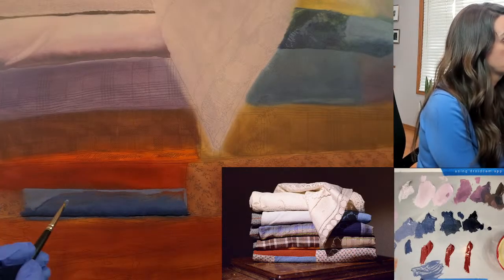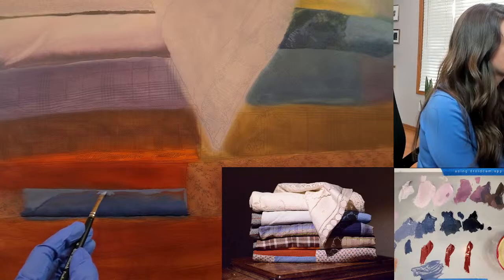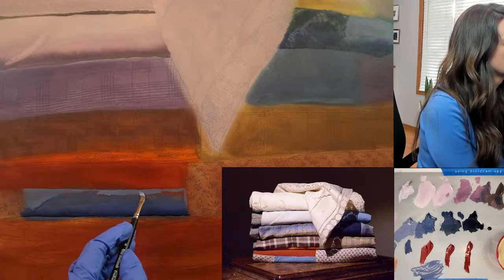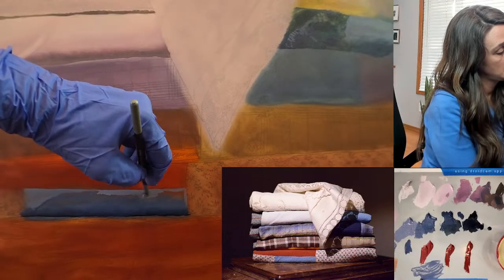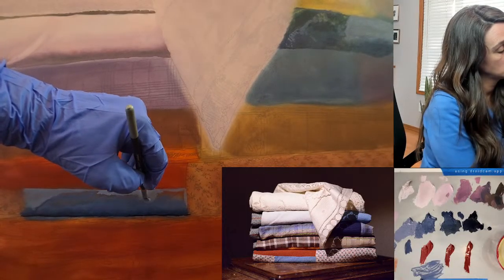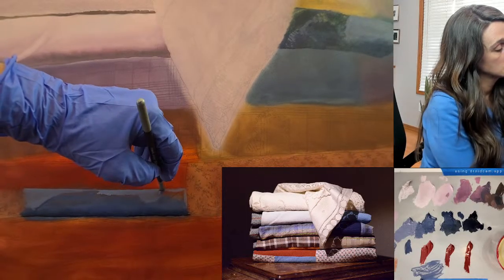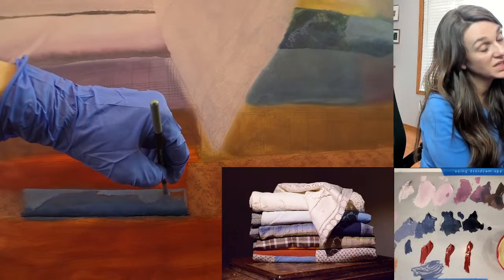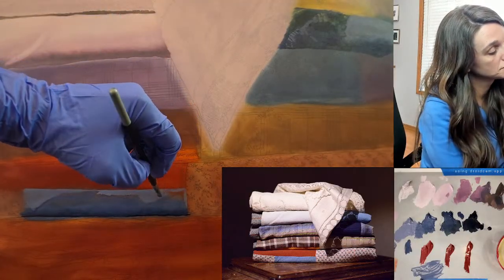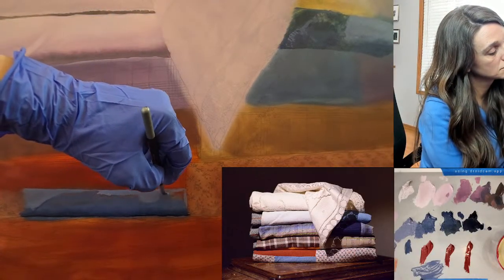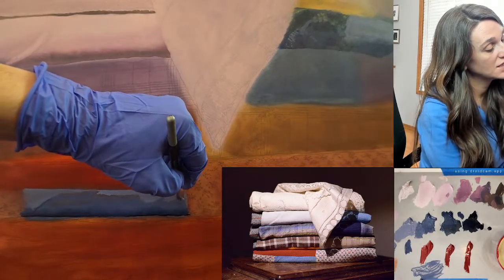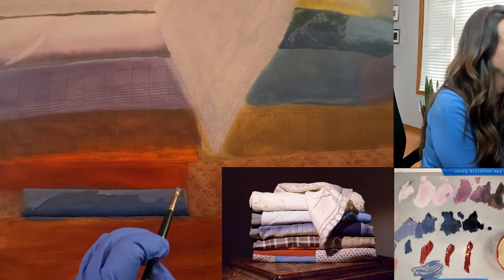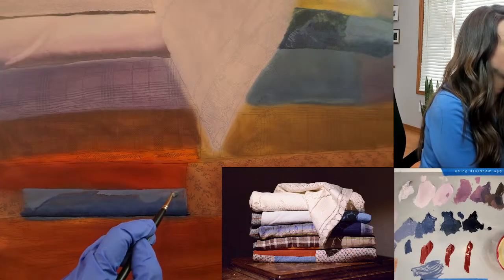All right, so let's block this in. And again, we can do it quite thin and then build up any area that we need to as it makes sense to make it appear brighter. But again, also keeping in mind that I don't want to have too much information happening in this area.